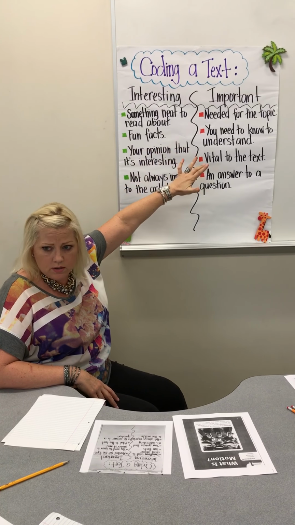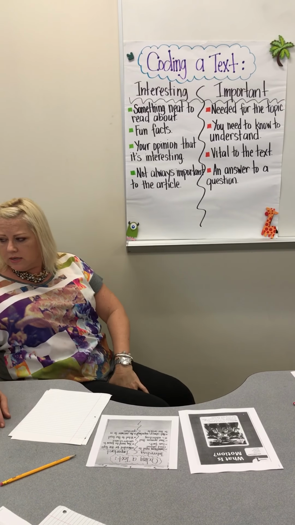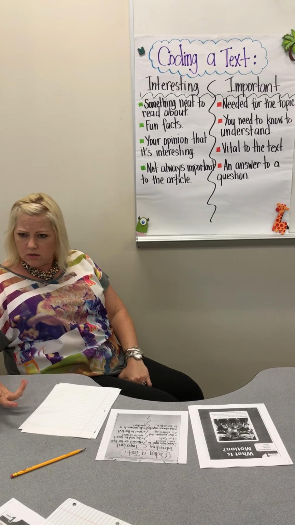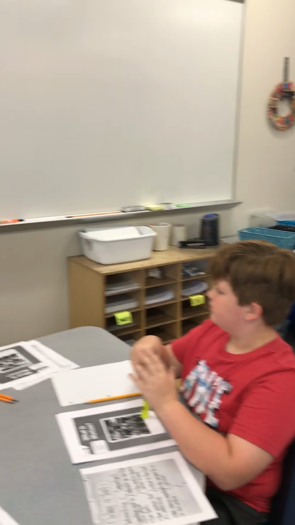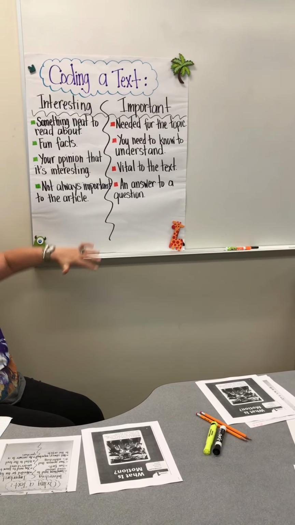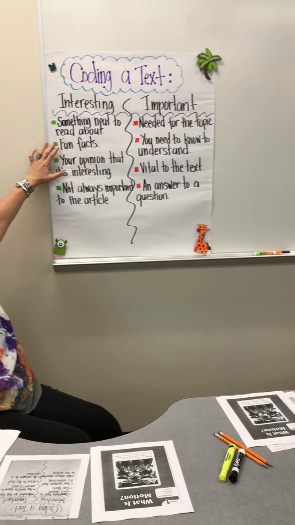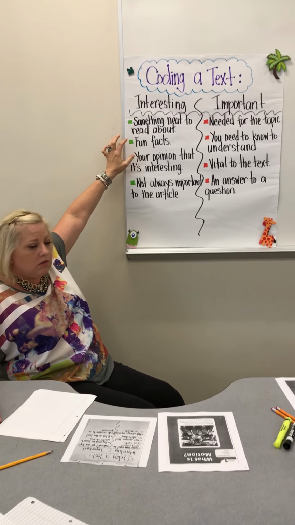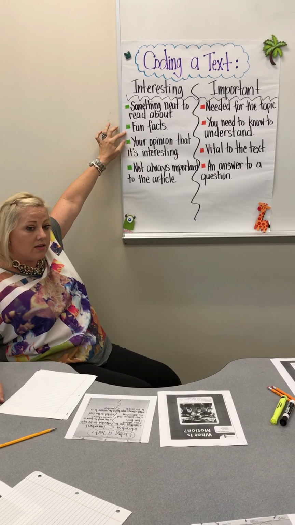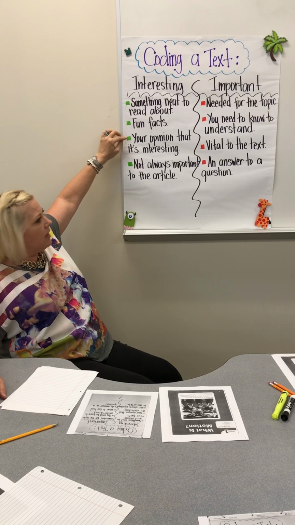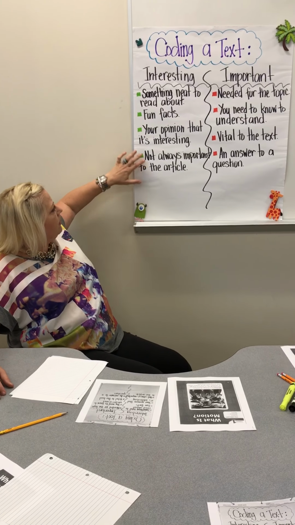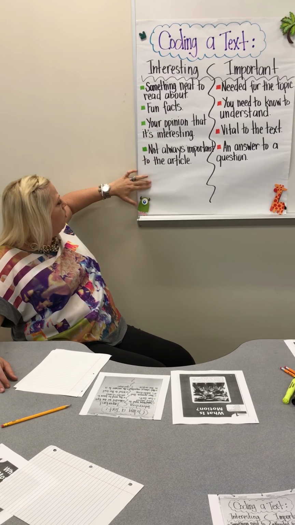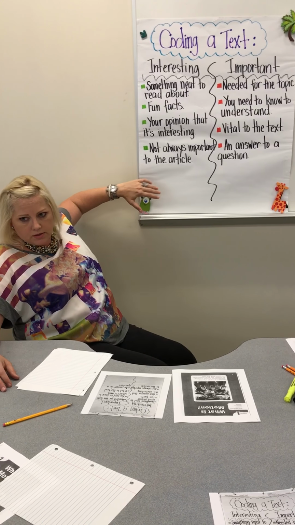Do you think the interesting key details are things that we're going to use to create a main idea or to use in our summary? No. Probably not, yeah. Okay, so let's look at what qualifies something as interesting in the text. It'd be something neat to read about, fun facts, your opinion that it's interesting. Okay, you may think it's interesting, you may not. And then lastly, it's not always important to the article or to the subject matter.